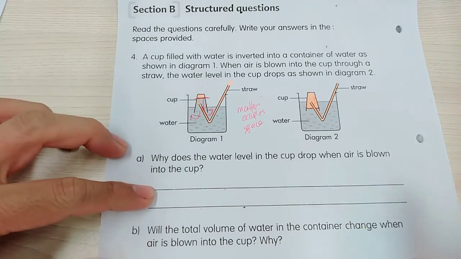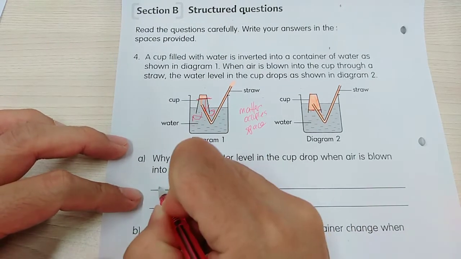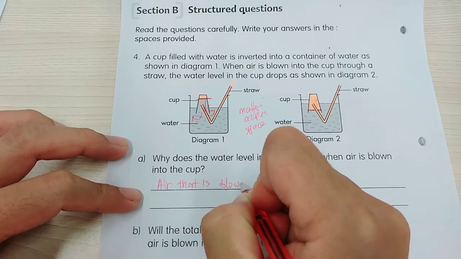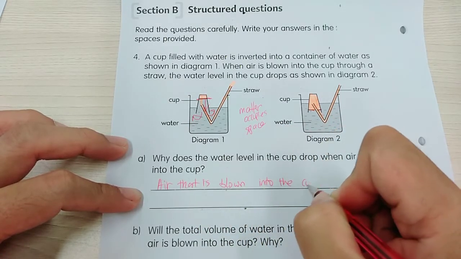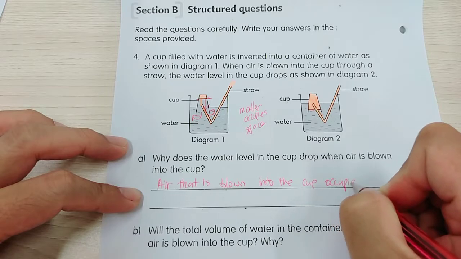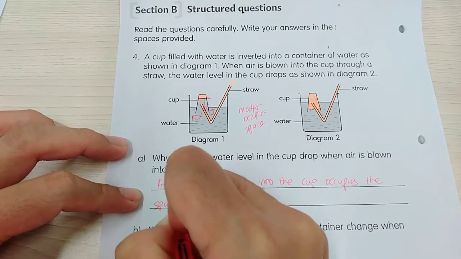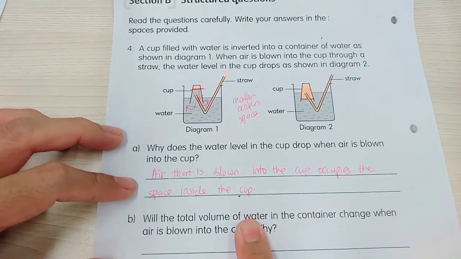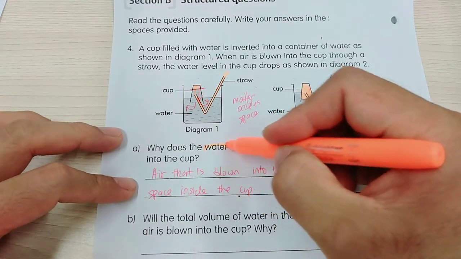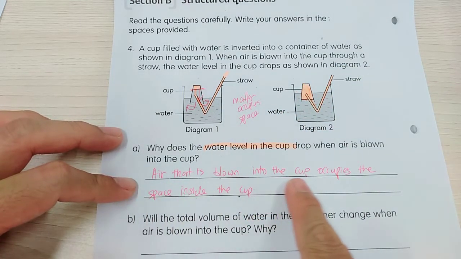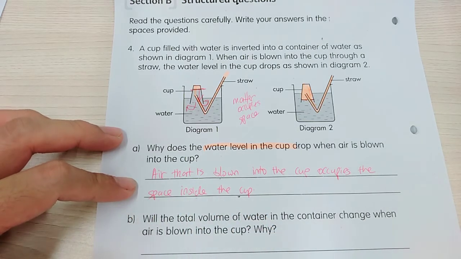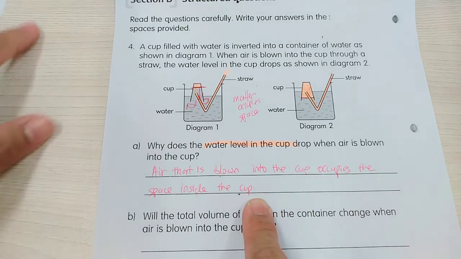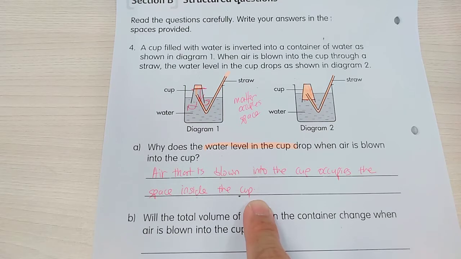When air is blown into the cup, very simply, there are two parts to this. Firstly, air that is blown into the cup occupies the space inside the cup. But this answer is not enough because the question is asking about the water level in the cup, and my answer doesn't talk about water level at all. So I have to continue to give more answer. What happens when the air occupies the space in the cup? It will push the water out.